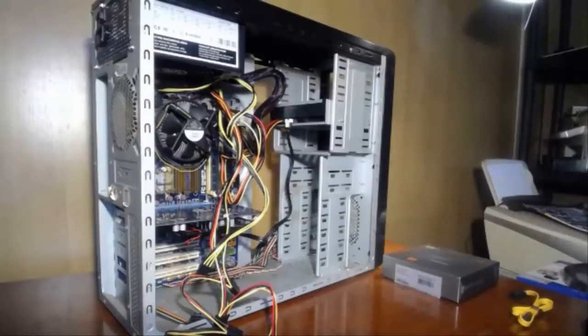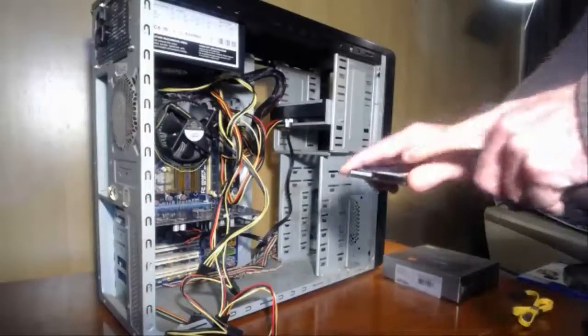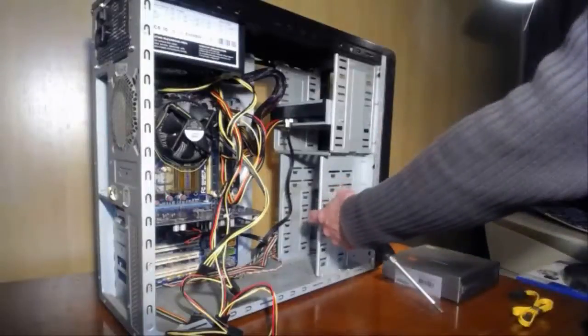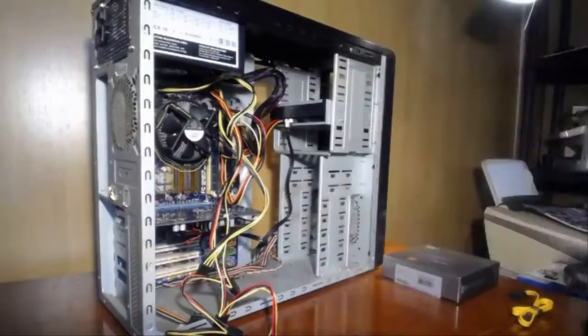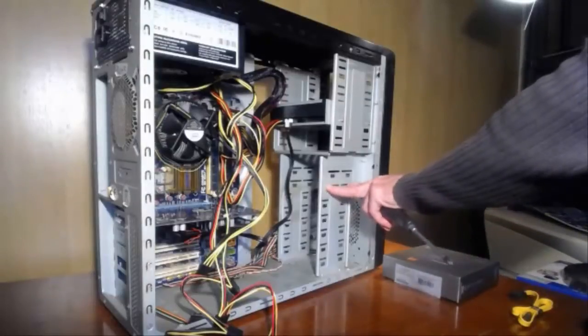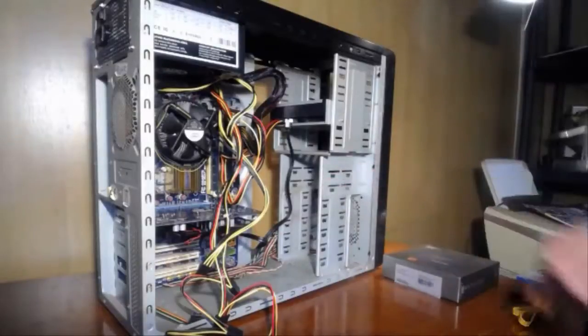So you can get plates to install these drives, a mounting plate, so that it'll fit into the 3.5-inch part of your case. But in this particular case, I'm just going to attach it with 2 screws to the floppy area of the case.